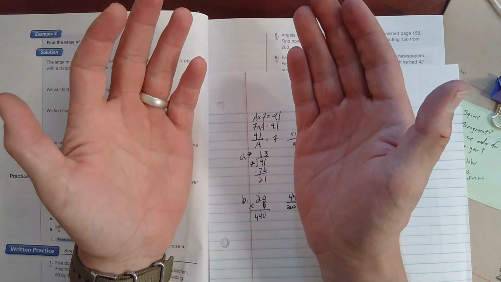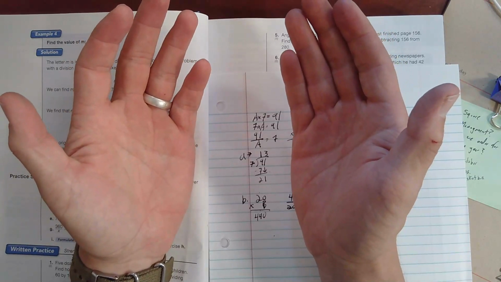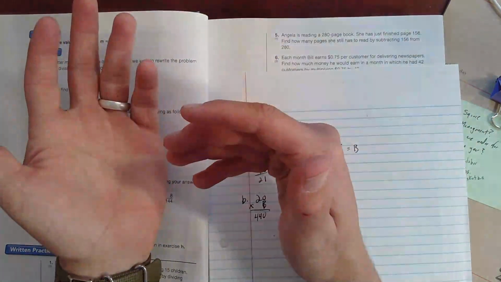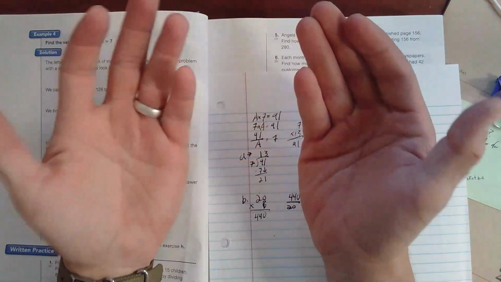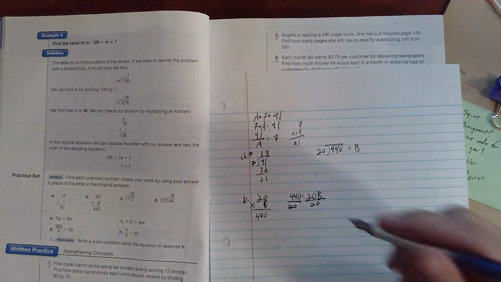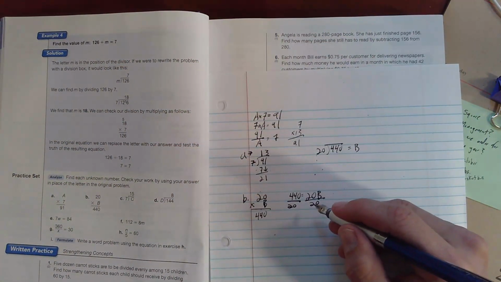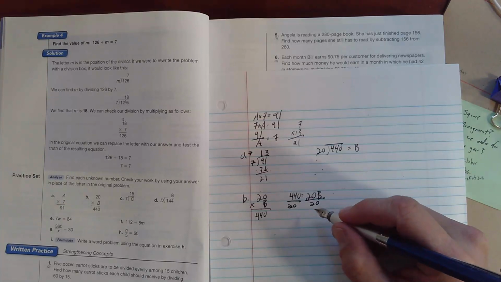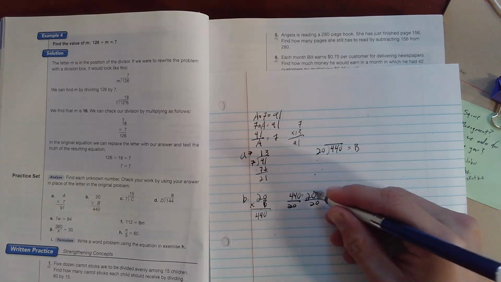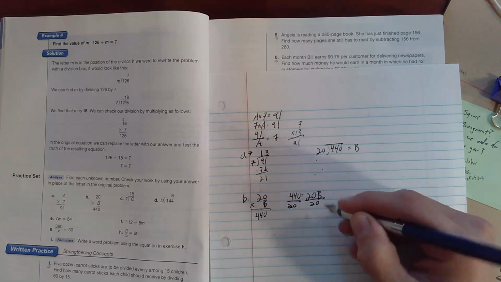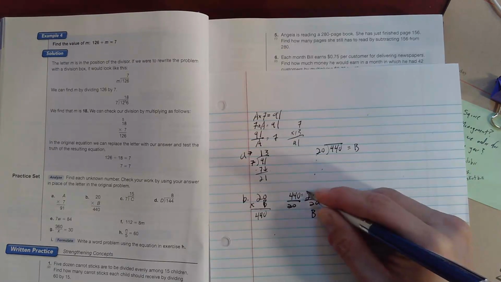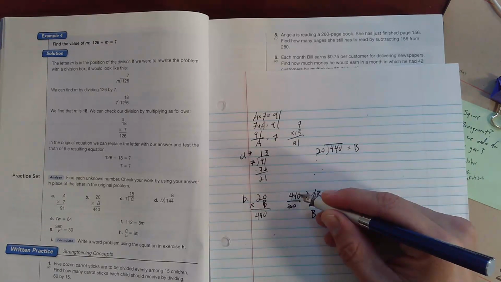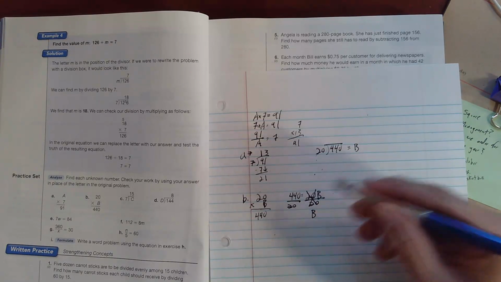Now, adding 2,000 to both sides does not help me figure out what b is. However, dividing both sides by 20 will help me. So that 20 gets crossed out and I'm left with b. 440 divided by 20 will give me my answer.